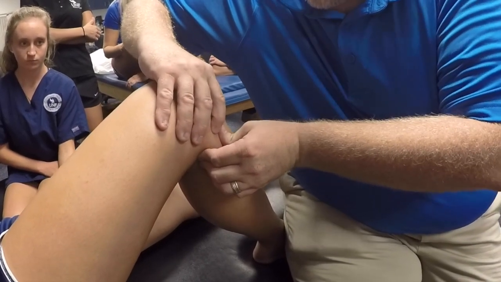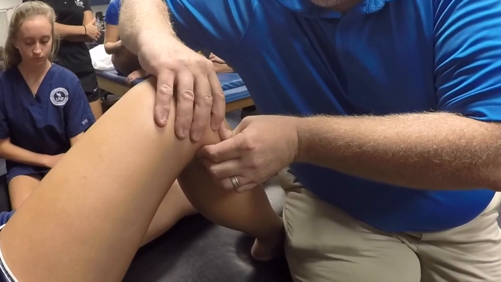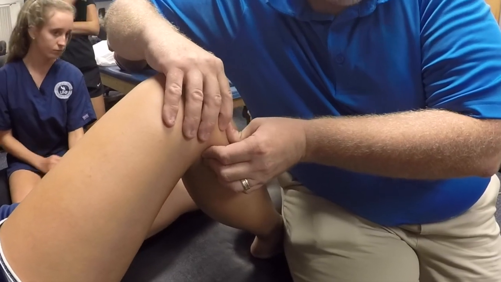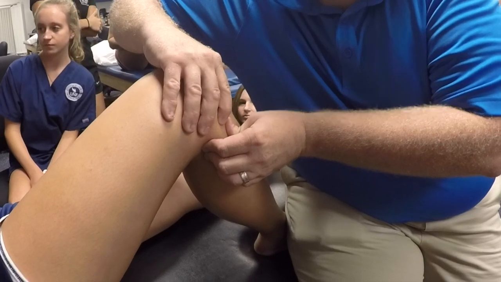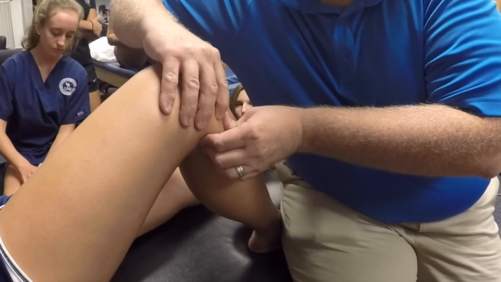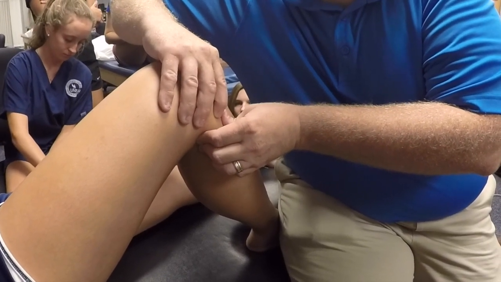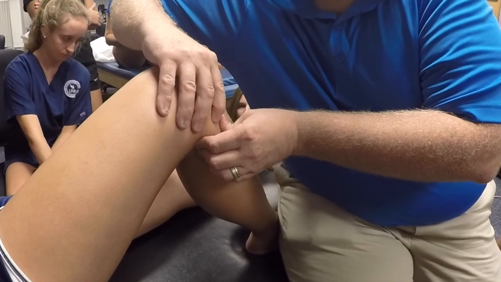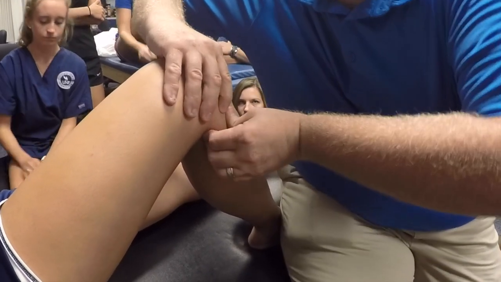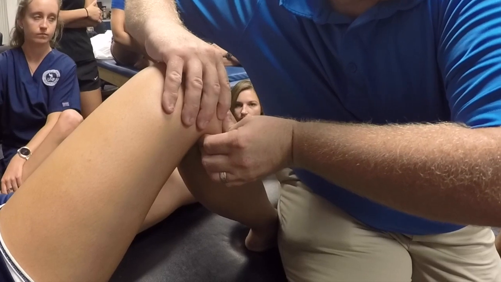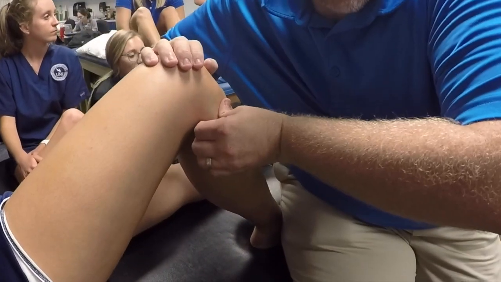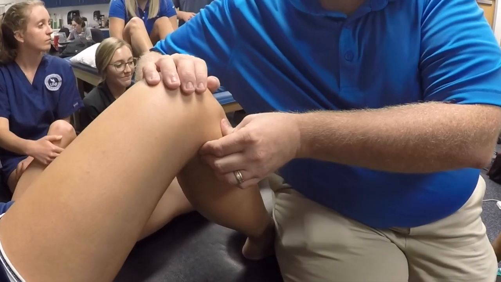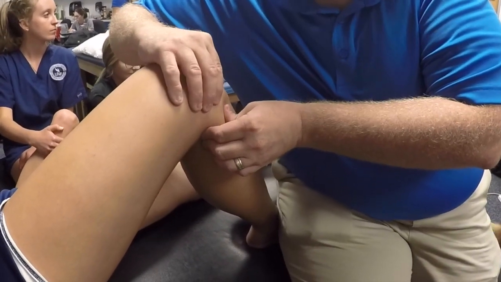Now what I might play with is just how medial the direction is, till I feel like I get the most movement. Whatever direction I feel like I'm getting the most movement out of that fibula, that's going to be where I want to do my assessment. So at first I was almost pushing too medial. I felt like I was just compressing her fibula into her tibia. So instead of pushing in that way, I started to come out this way, and then I started to feel like it moved a lot more.